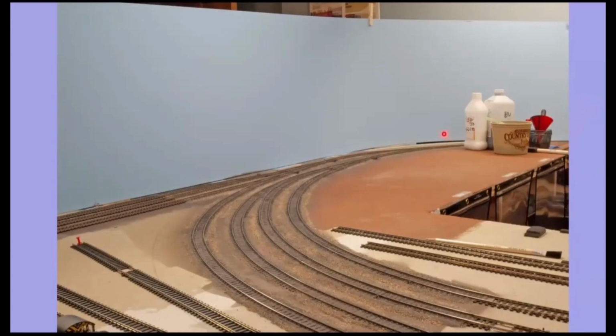But this is Minneapolis on my layout. Tracks going to a passenger shed here. These tracks coming into the yard. I have inbound, outbound, and then a passing siding. I had I think it was a 7.5 foot area here, because my layout is only 8 feet wide here.